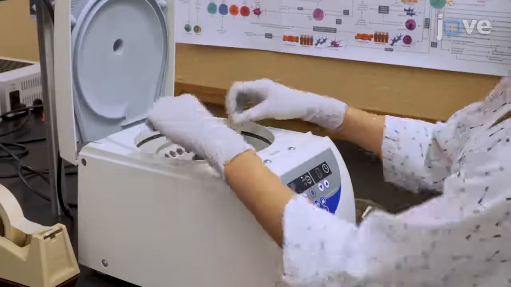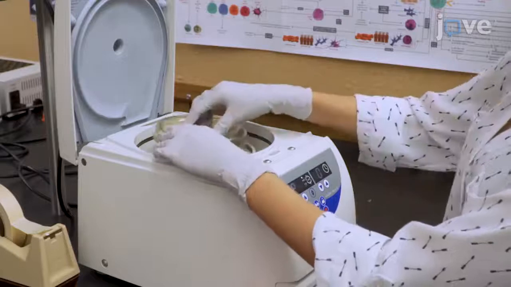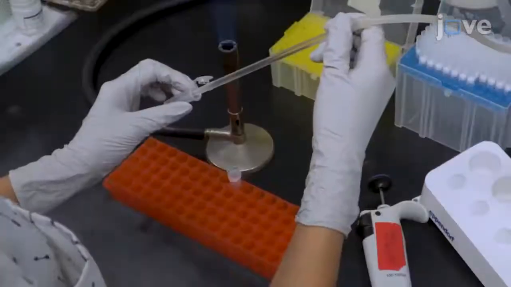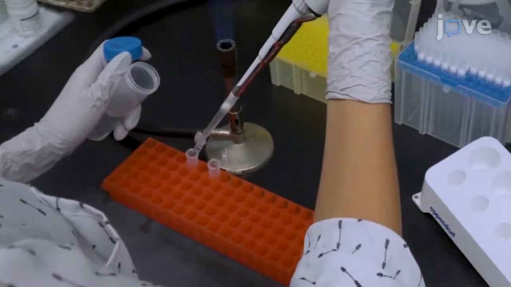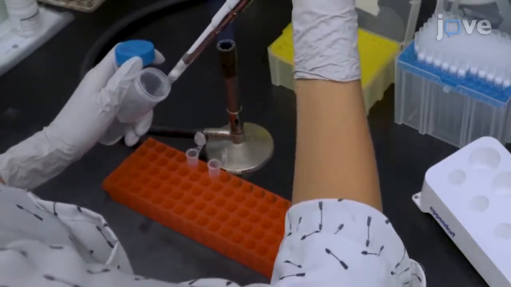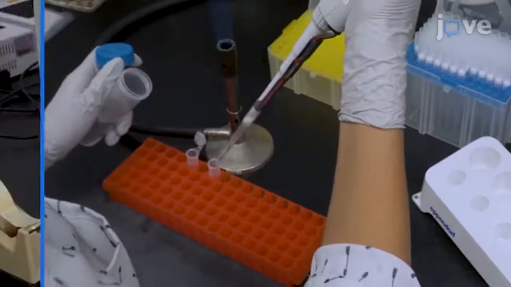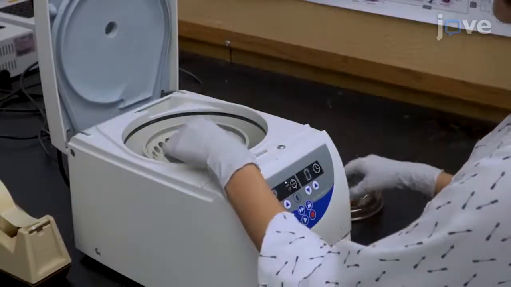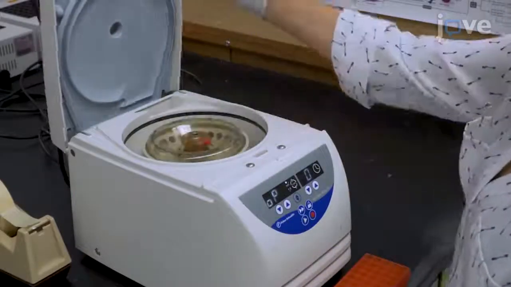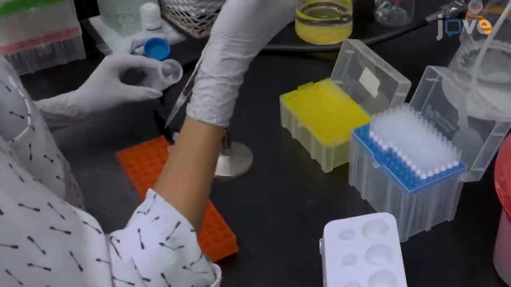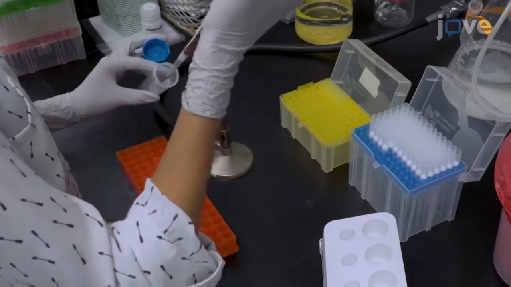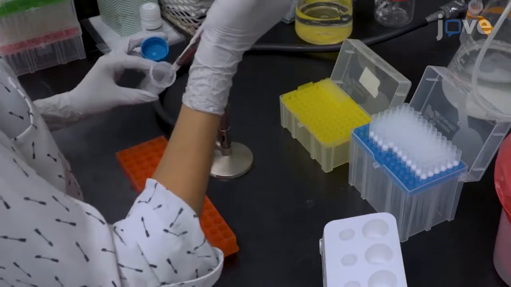Centrifuge the tubes at 10,000 times G for 5 minutes. Remove the supernatants. Then, wash the samples twice, using 1 milliliter of sterile 1x PBS for each wash. Centrifuge the samples again at 10,000 times G for 5 minutes. Remove the supernatant and resuspend the pellets in 1.3 milliliters of sterile 1x PBS.